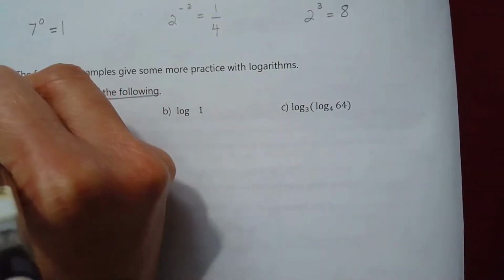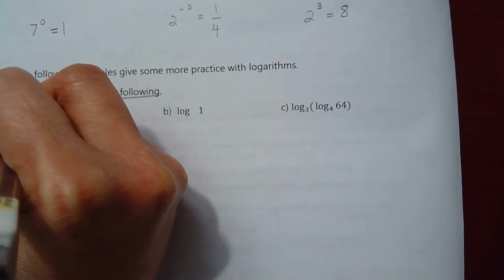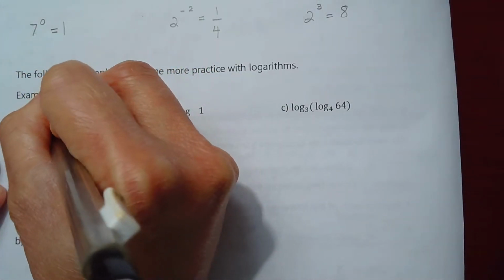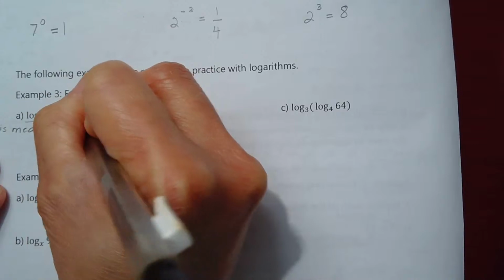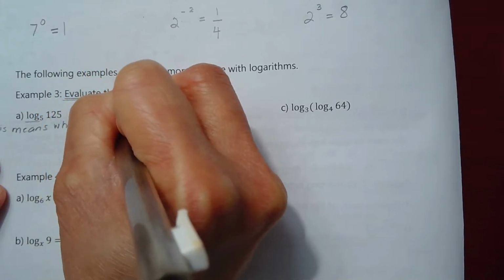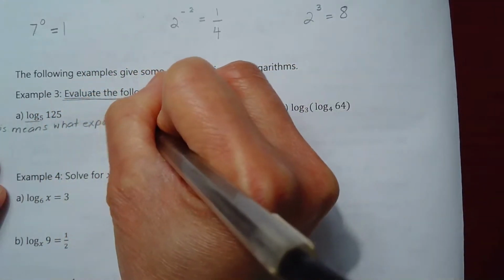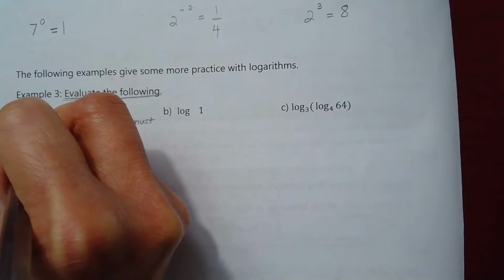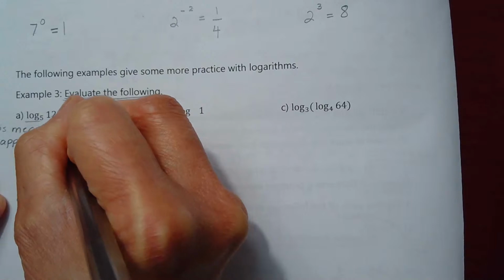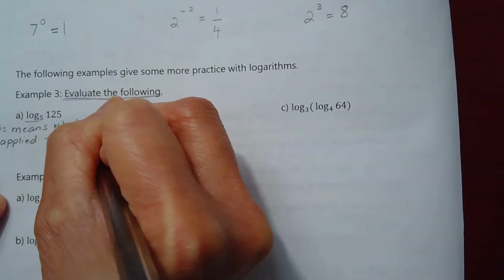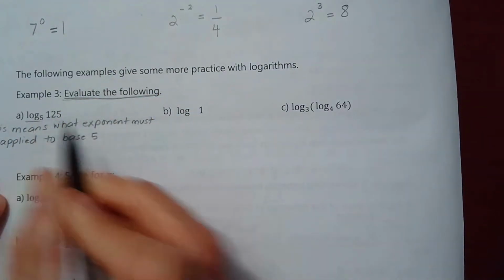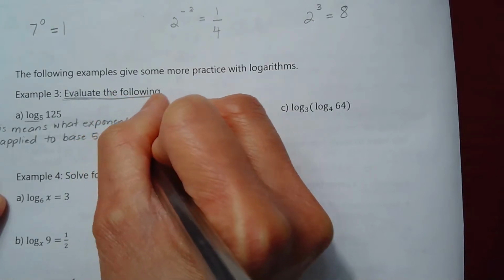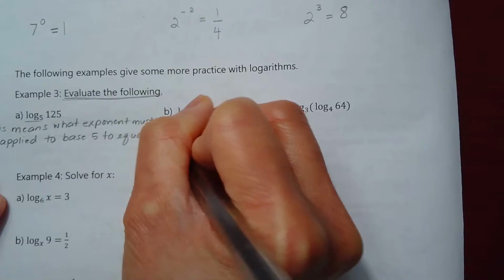So this means what exponent must be applied to base 5, that's this base 5, to equal 125.